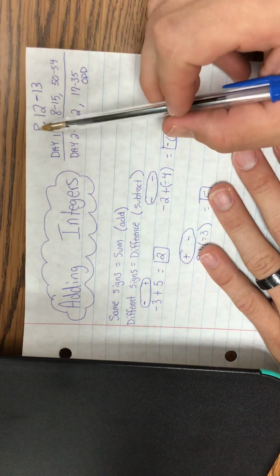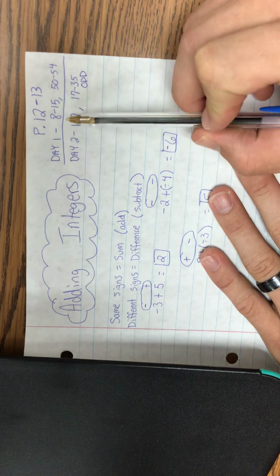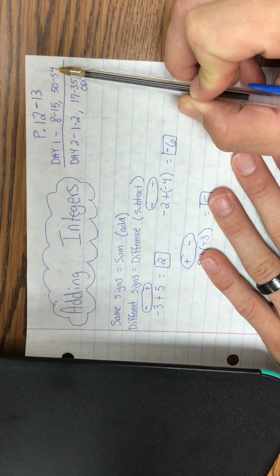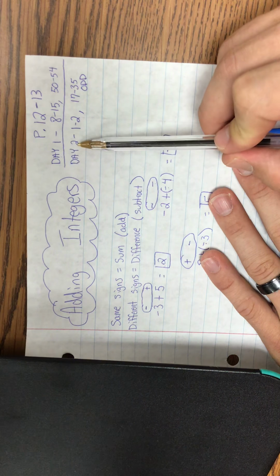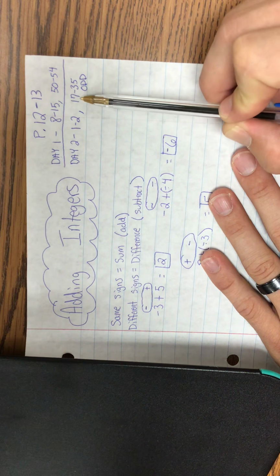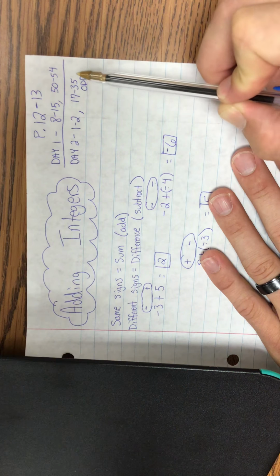Homework on pages 12 and 13. If this is day 1 of your lesson, you will do 8 through 15, 50 through 54. If this is day 2 of the lesson, you will do 1 through 2, and then 17 through 35 odd numbers. Just do the odds on 17 through 35.